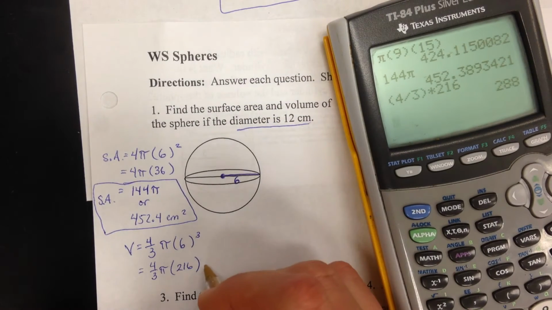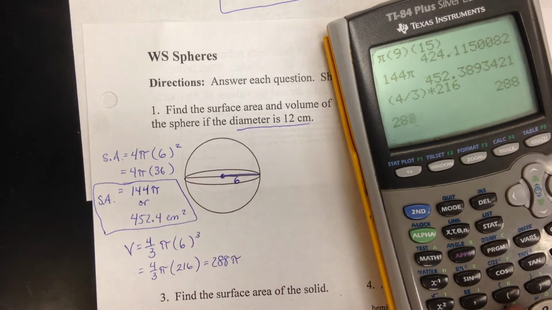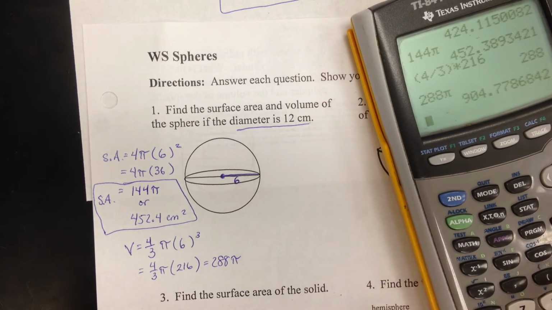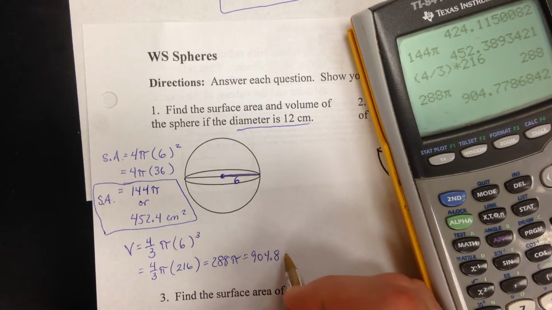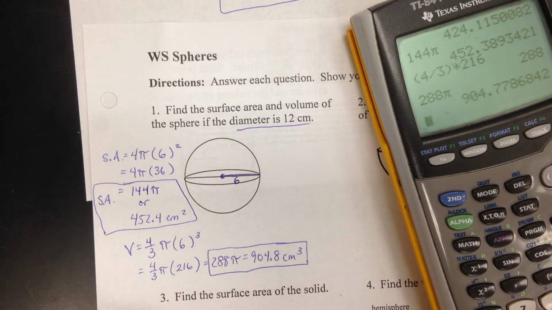So 288 pi, or if we type the pi in there, we get 904.8. Now this is a volume, so this would be centimeters cubed. Volume is cubed, area is squared.